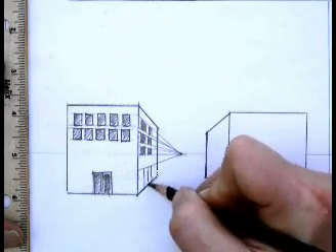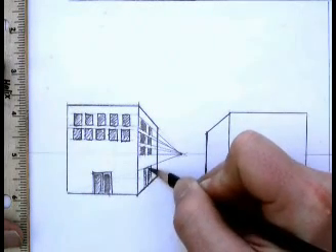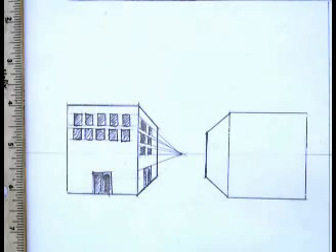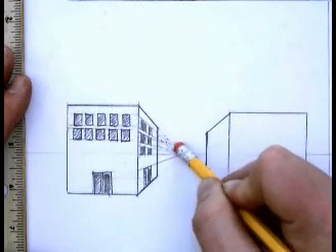Now I'm going to add a door down at the bottom. I'm going to use my line of perspective that I used originally, and then I'm going to add a little bit of value there to show you where the doors are. Now we can erase the lines of perspective that we don't need anymore.